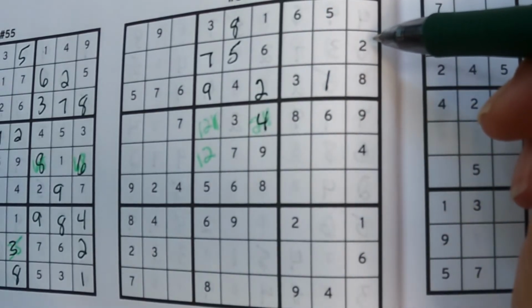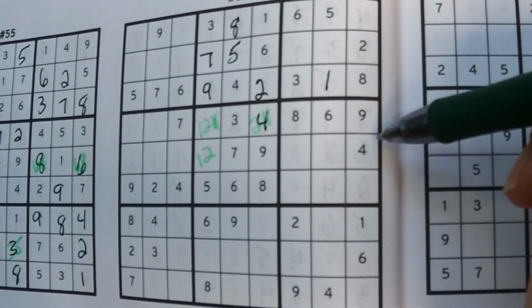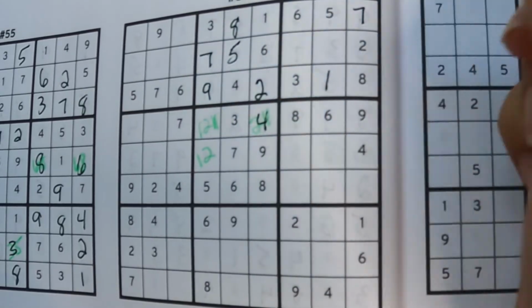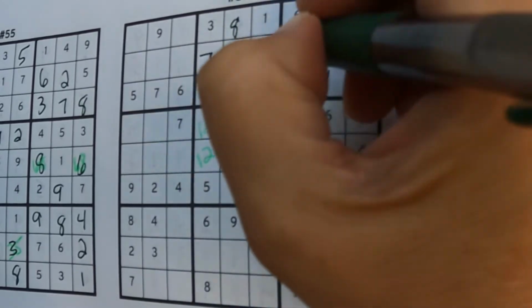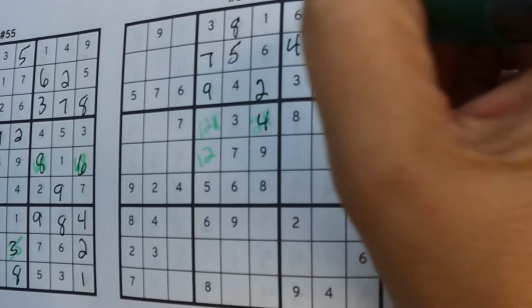For this box, we're missing 4, 7, and 9. We've got 4 and 9 here, so this is our 7. 9 here, so 4, 9.